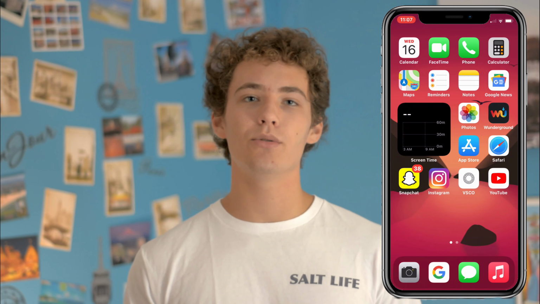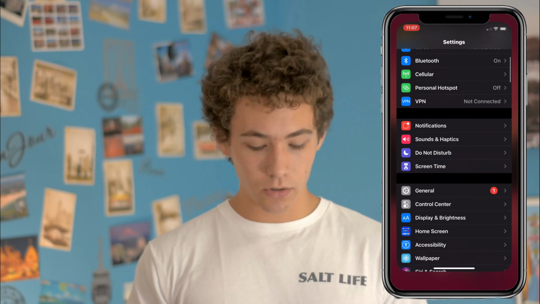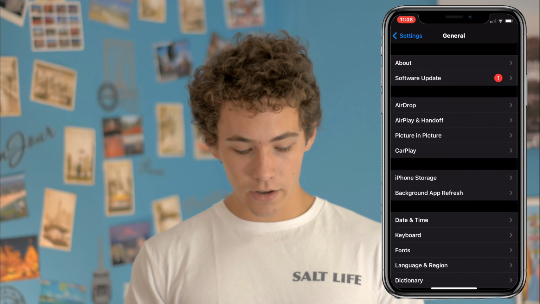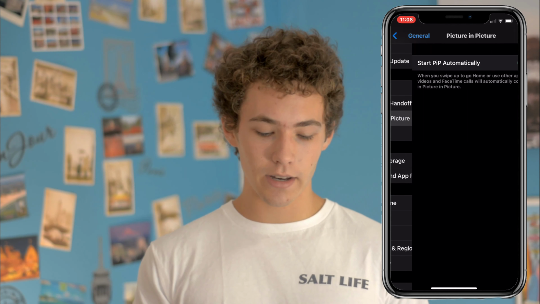And finally, the third biggest feature I think, made it to iPhone, again, an Android feature that has been here a while, is picture-in-picture mode. And this basically allows you to have an app running in the corner of your screen while you have another app. To make sure it's enabled, you just go into Settings, click on General, and then go to Picture-in-Picture, and then just enable it, start PIP automatically.